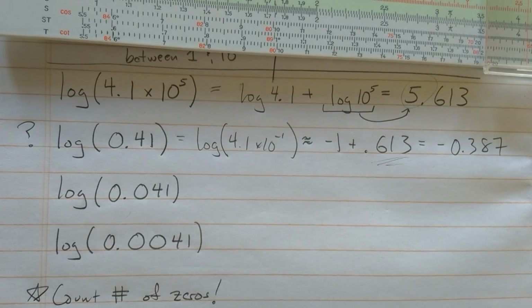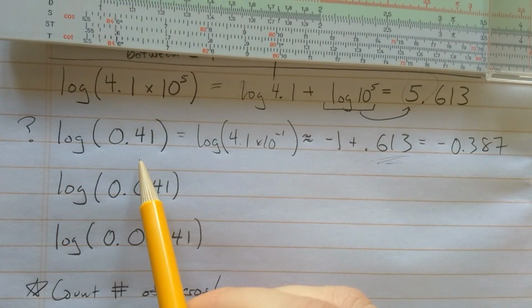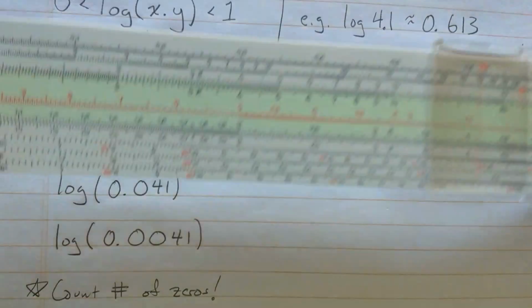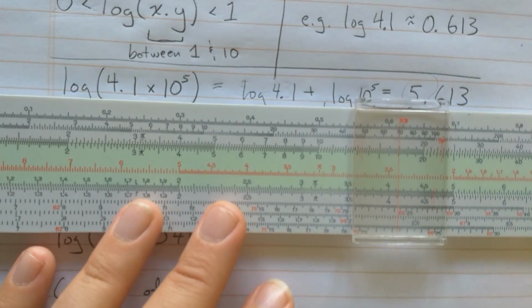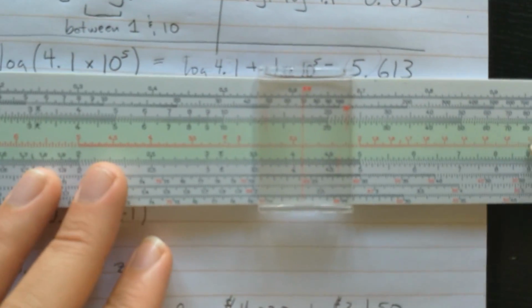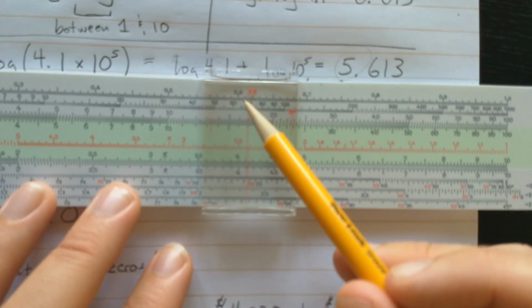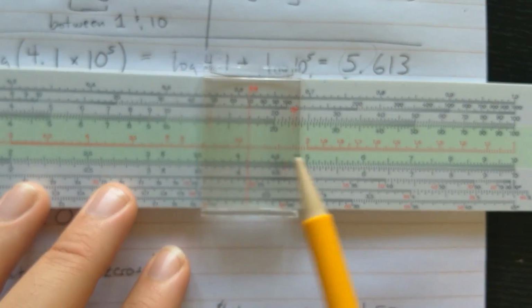So another way I'll suggest to do this is when you have the common log of some number which is between 0 and 1, what you do is you read the L scale backwards. So remember, the L scale runs from 0.0 to 1. What I like to do is take the tens complement of these major divisions.